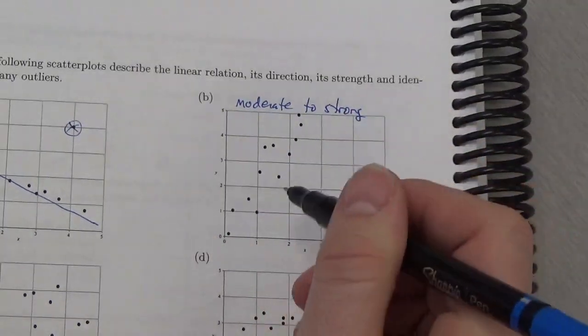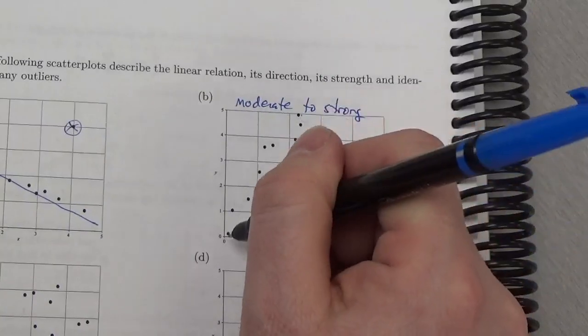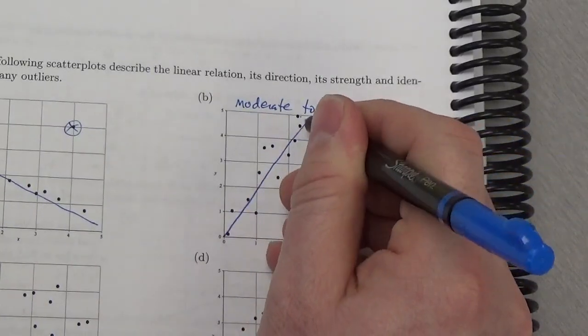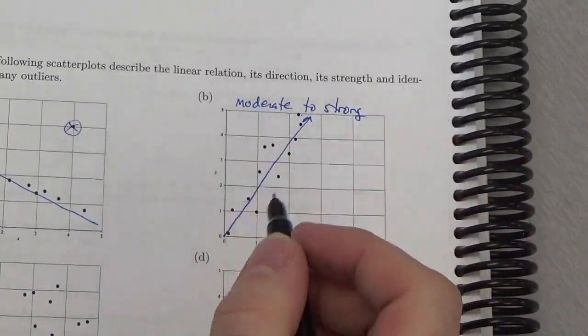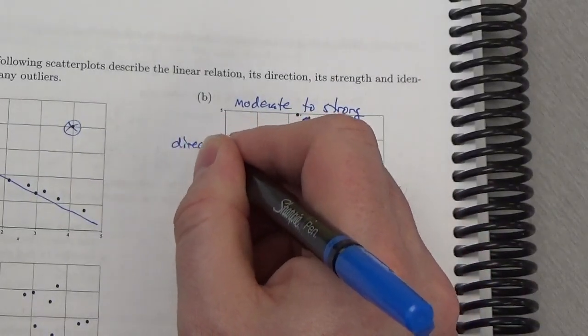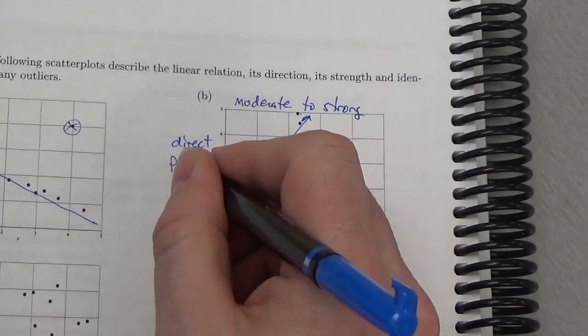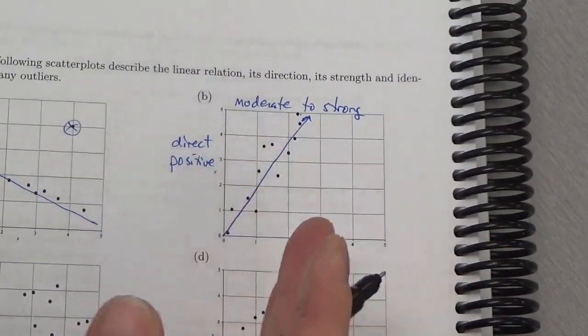Okay, hard to say here. Now it looks like it's going through the origin, so I'm going to draw something that does that. Okay, that's not great, but you get the idea. But it does look linear. And so I would say, because it's linear and it does look like it's going through the origin, that it's direct. And the relationship here is positive because, okay, it's going up.